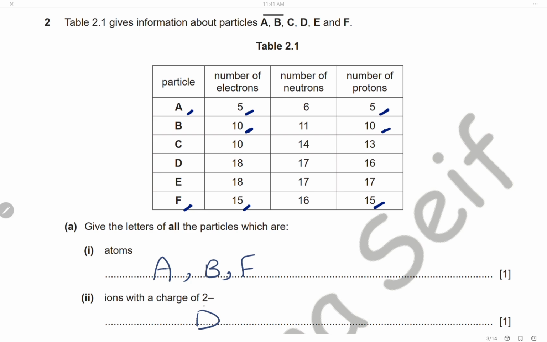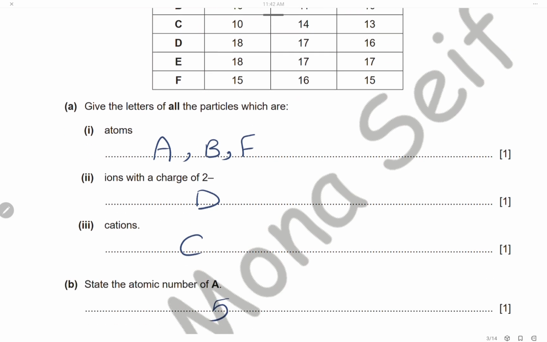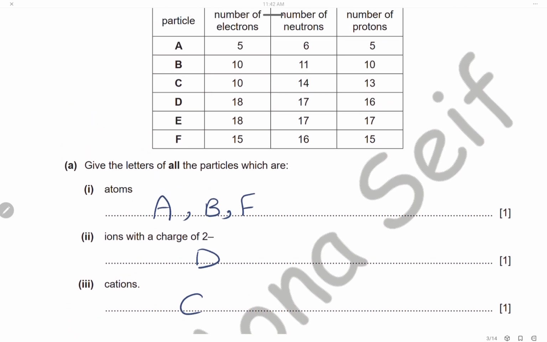Which ion has the charge of -2? -2 means the number of electrons is higher than the protons by 2, or this particle has 2 more electrons than protons. We have particle D, 18 electrons and only 16 protons, so we have 2 more electrons. That means the charge is -2. Cation, that means the protons are more than the electrons. We have here particle C, 13 protons and only 10 electrons, so the particle C will be positively charged. It's a cation.